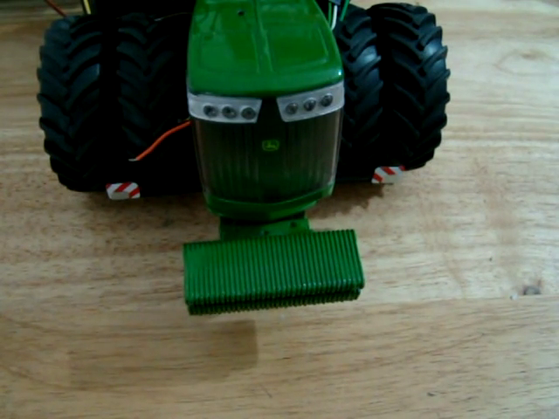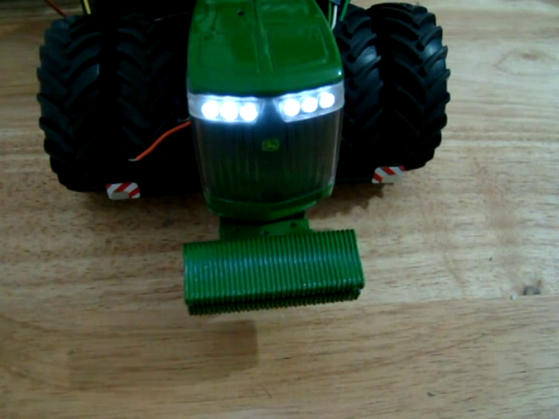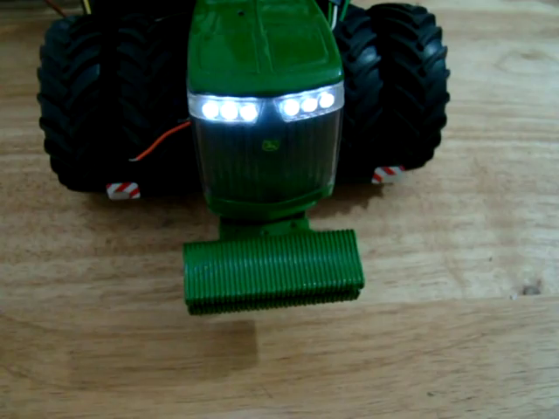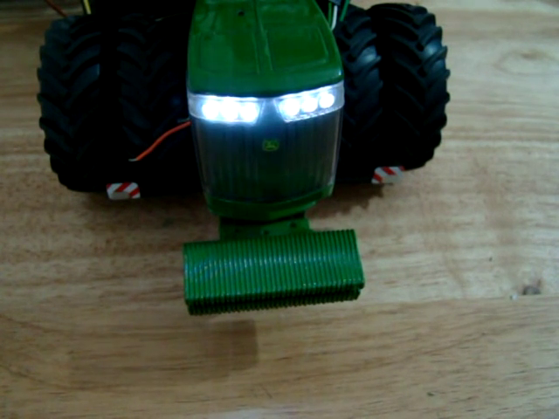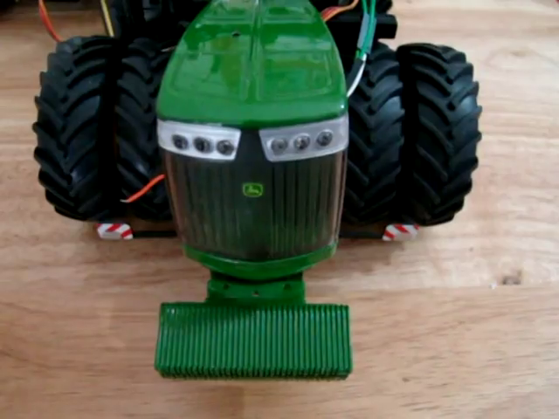That's off, and this is the dips. And full beams, you see a little bit brighter. Okay, those LEDs aren't terribly powerful, so the difference is small. But you can adjust that brightness as well in the code. You just need to change the analog write value. So I'll just turn off the headlights.